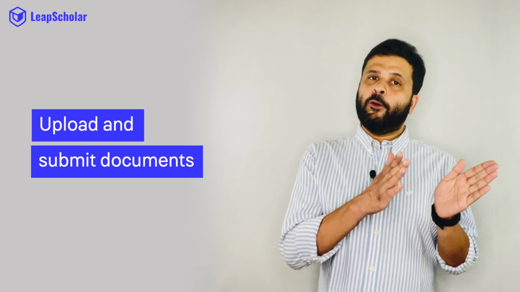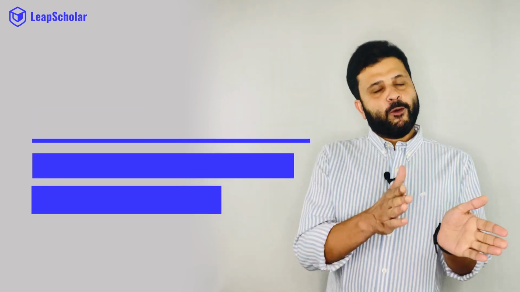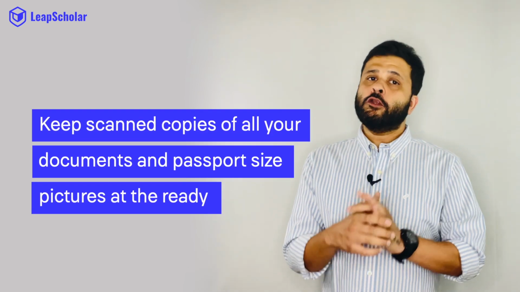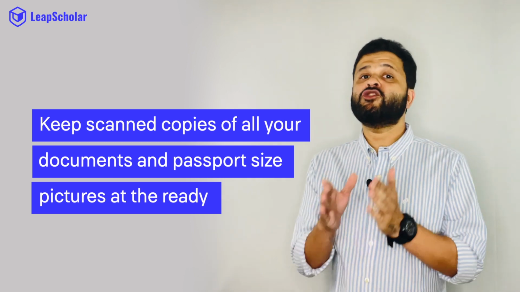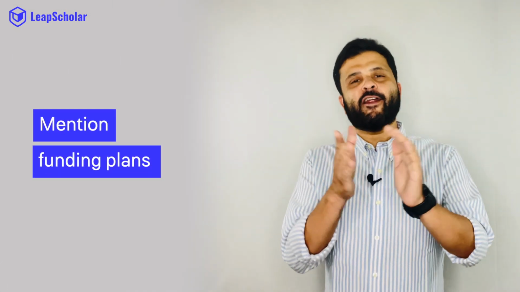Step 4. Upload and submit documents. Upload and submit the required documents. Normally, the documents are required to be in JPEG or PDF file formats. You may also need to upload a passport size photograph, so keep a scanned copy ready according to the required dimensions.